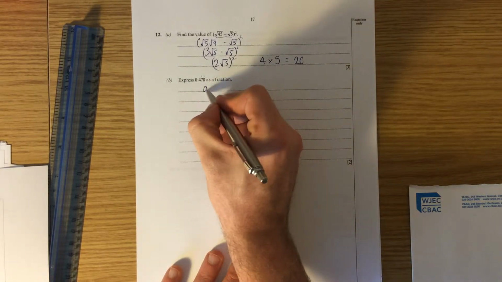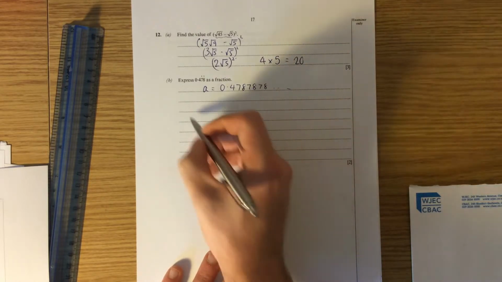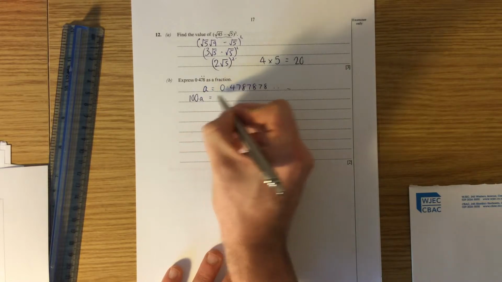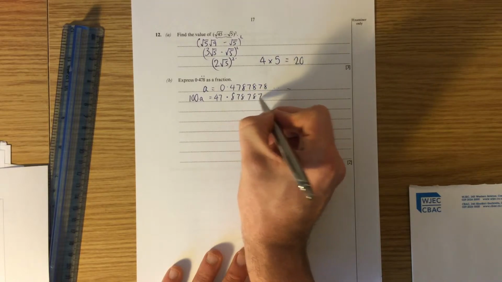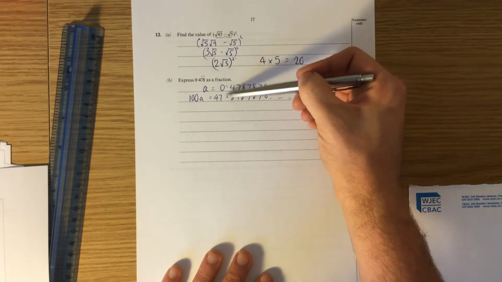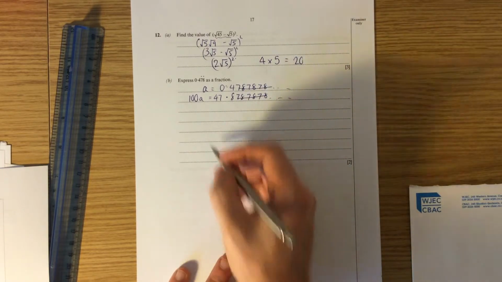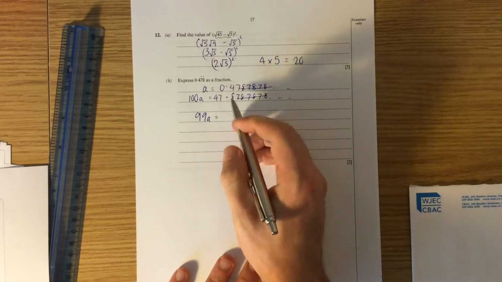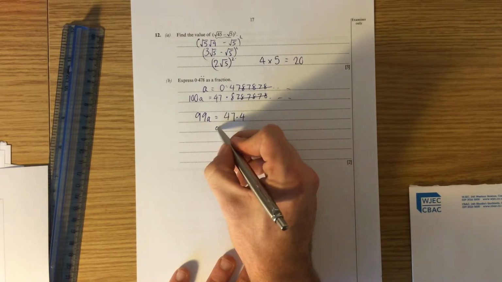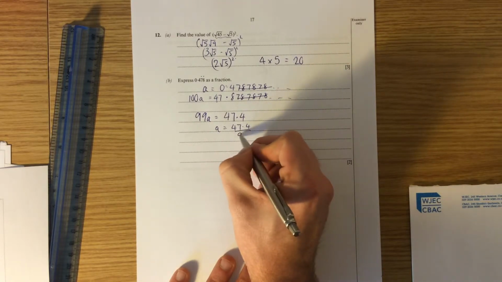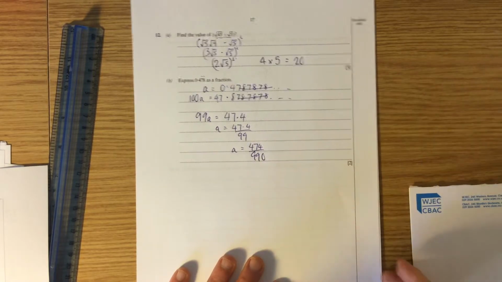Express as a fraction, so a equals 0.47878 and 78 forever. So I'm going to times by 100 this time, and I'm going to get 47.8787878, and so on. Remember to keep the decimal point in line so that you can see the repeat. So all of those will cancel when I subtract. So I'm left with 99a equals 47.8 minus 0.4, which is 47.4. So a is 47.4 divided by 99. So a is 474 over 990.